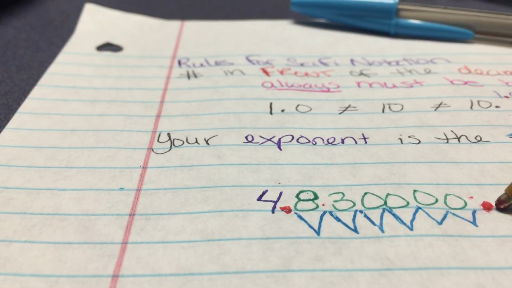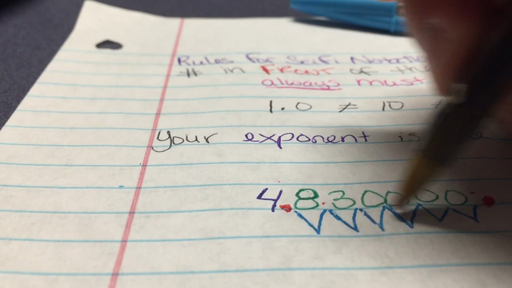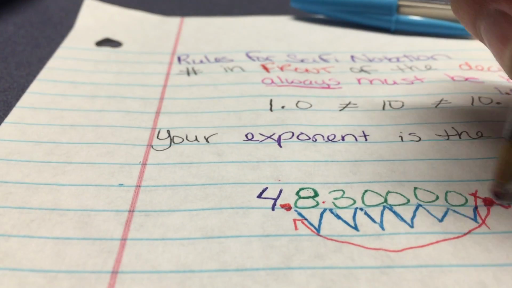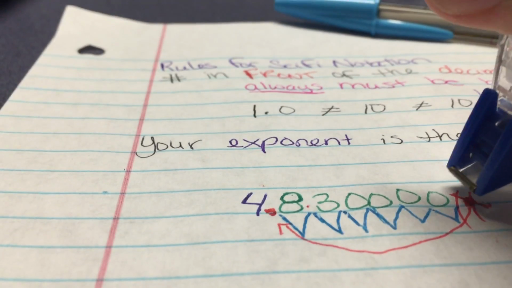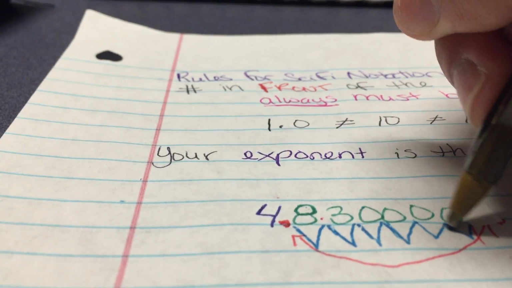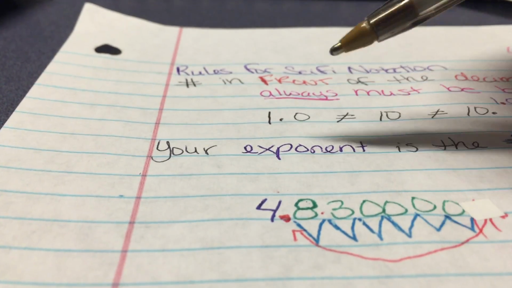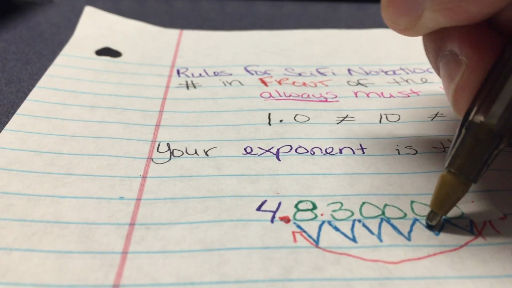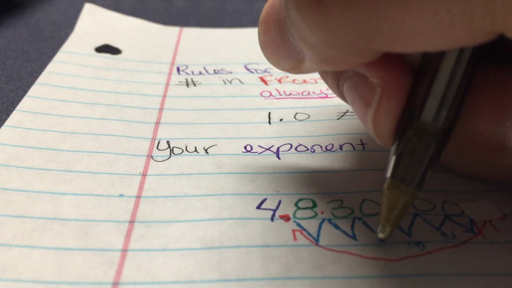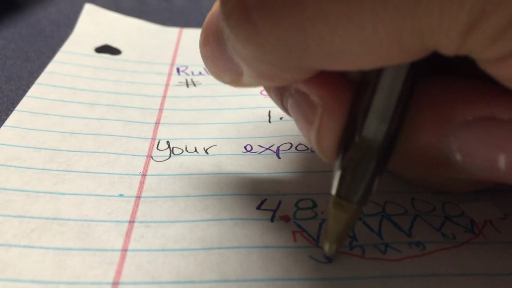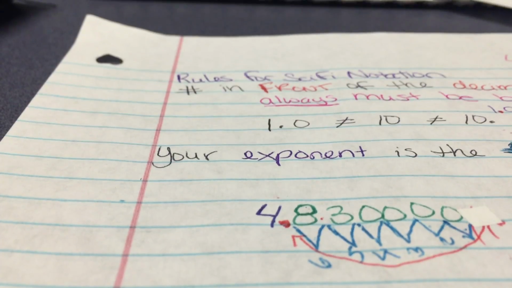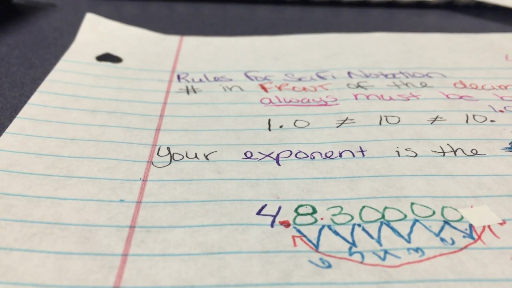So we have moved this decimal all the way to here. This decimal is bye-bye. We're going to get some white out. It's gone. And these blue little triangles I made are the amount of spaces we skipped. So we skipped 1, 2, 3, 4, 5, 6. 1, 2, 3, 4, 5, 6. We now know that we moved the decimal 6 places, 6 digits.